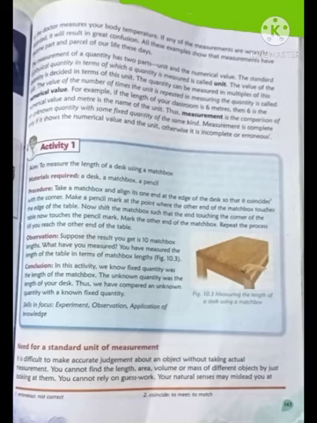The measurement of a quantity has two parts: unit and the numerical value. The standard of a physical quantity in terms of which a quantity is measured is called unit. The value of the quantity is decided in terms of this unit. The quantity can be measured in multiples of this unit. The number of times the unit is repeated in measuring the quantity is called numerical value.